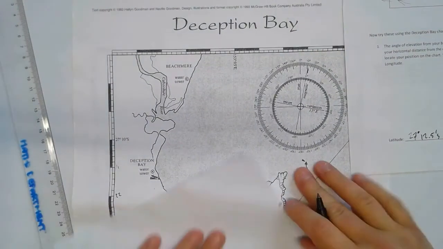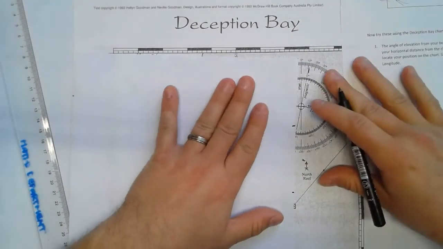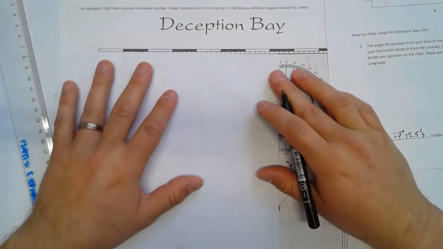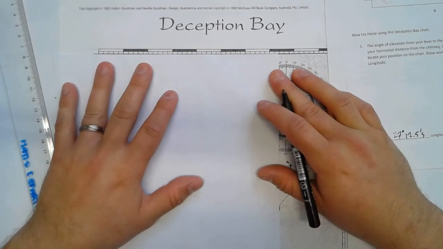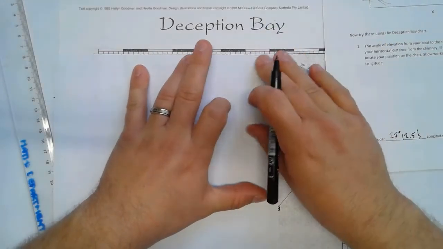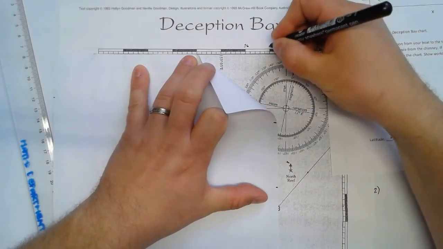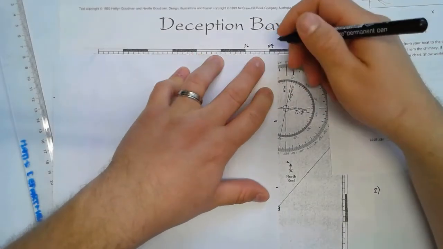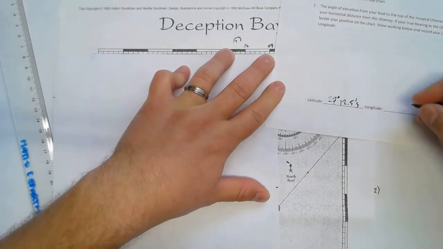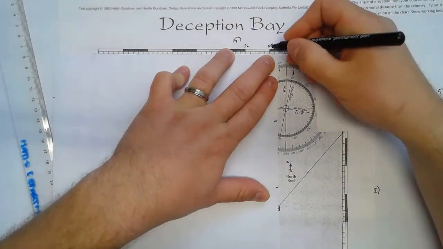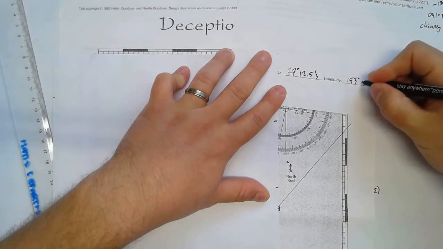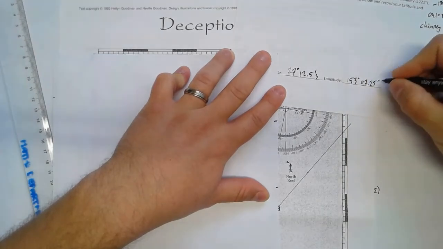And longitude is going to be, lining up on the top line through my point, 153 degrees. So we're going to write that down. 153 degrees, 7.25 minutes east.